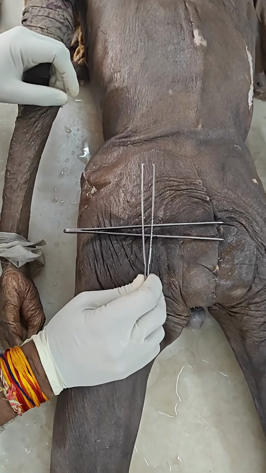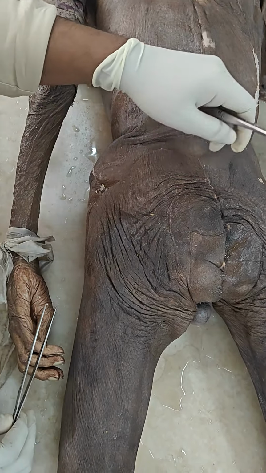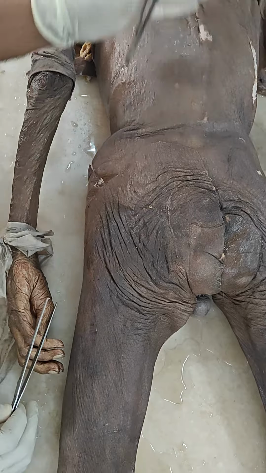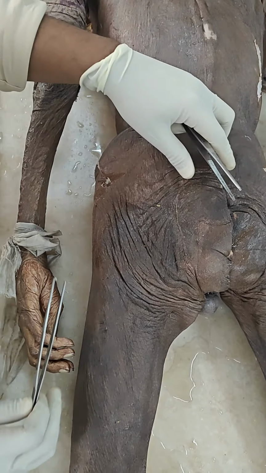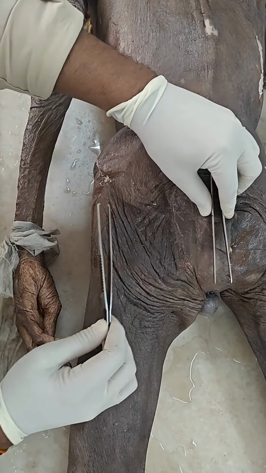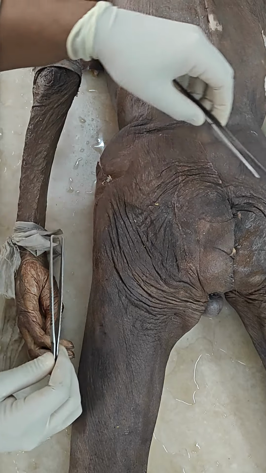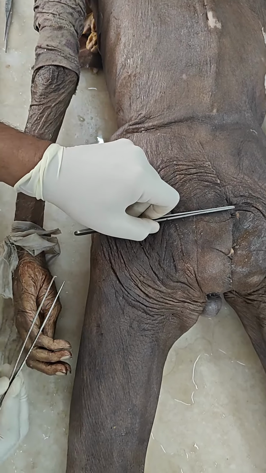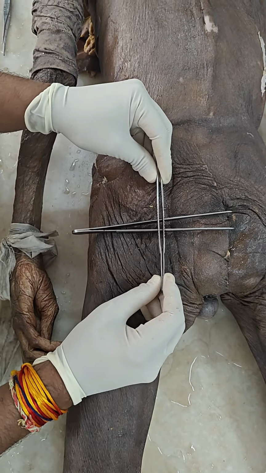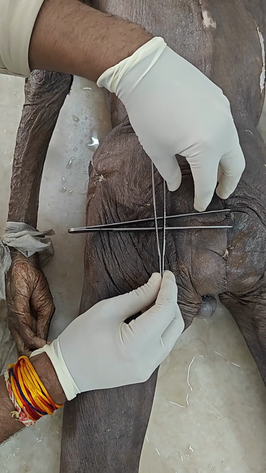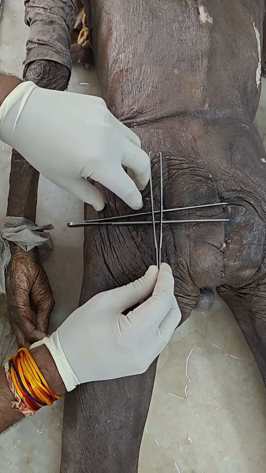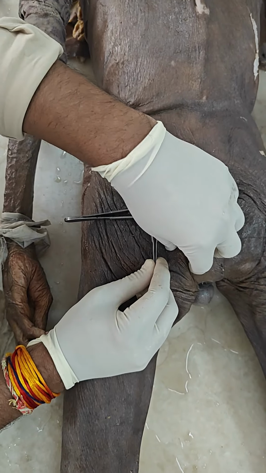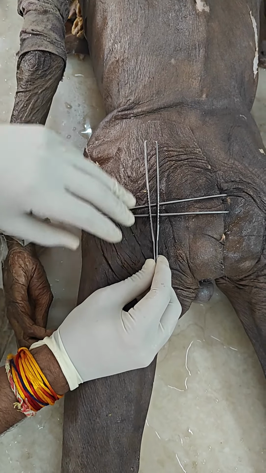Today we will discuss the gluteal region. Here you can see the prone position of the body, and this is the gluteal region, both sides: this is the right side and this is the left side. Each gluteal region is divided into four quadrants: superior and medial, superior and lateral, inferior and medial, and inferior and lateral.